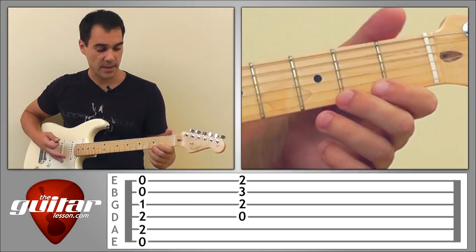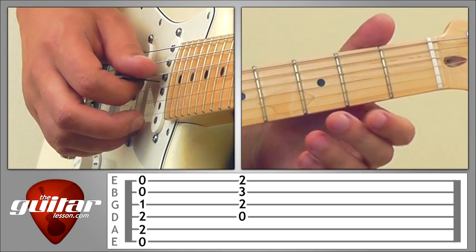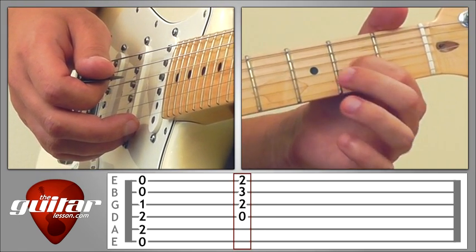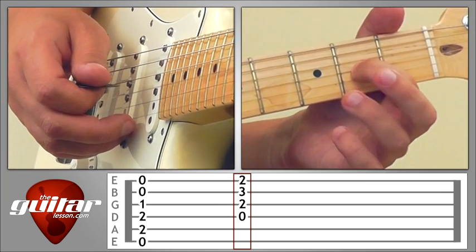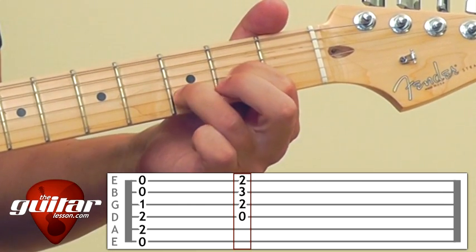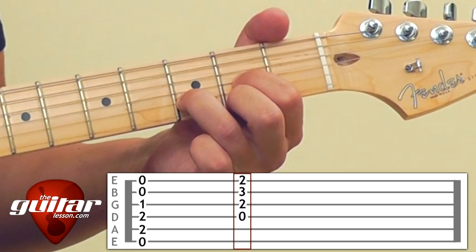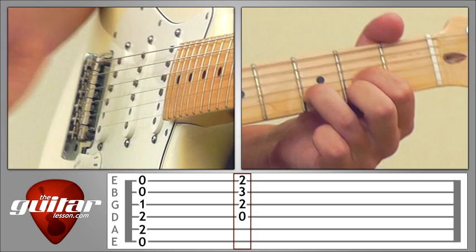Have a look at this one as well. You'll notice that the D string is open, the G string is held down at fret 2, the B string is held at fret 3, and the high E string is at fret 2. And if you strum all of them, that's a D chord.